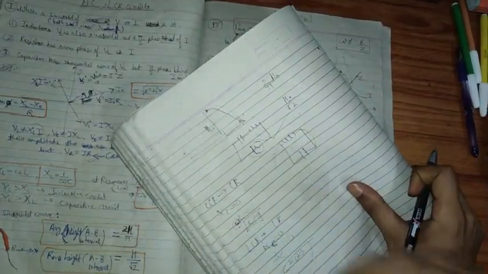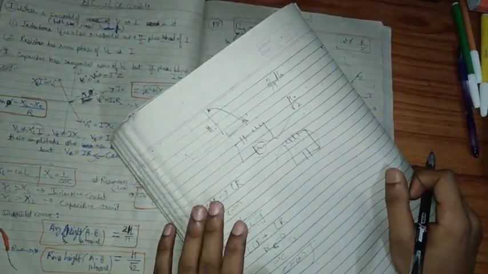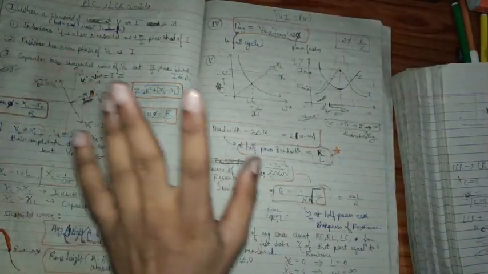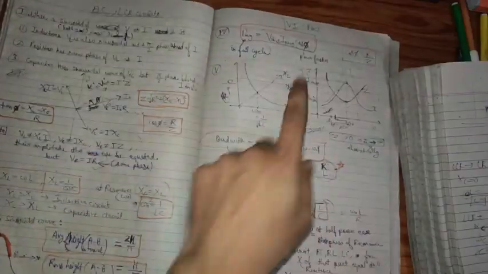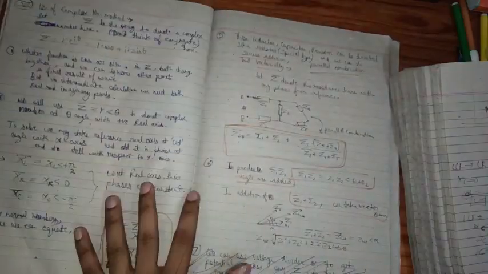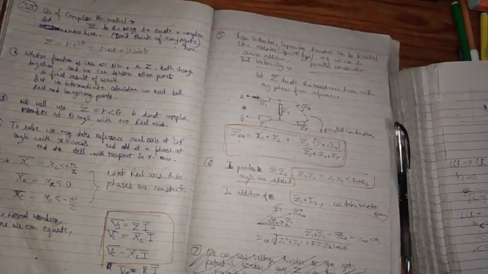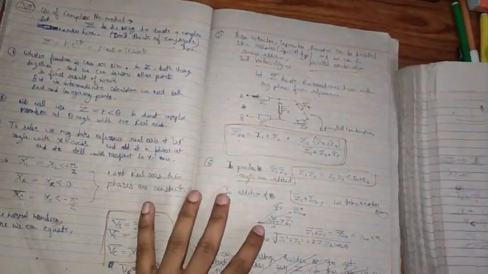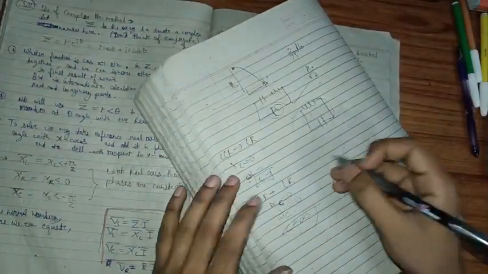Now the use of the complex number method in the case of AC circuits. We know that sine or cosine functions can be treated as vectors, phasors, but division with a vector is not permissible. So that's why we use complex numbers, because we can divide with a complex number.